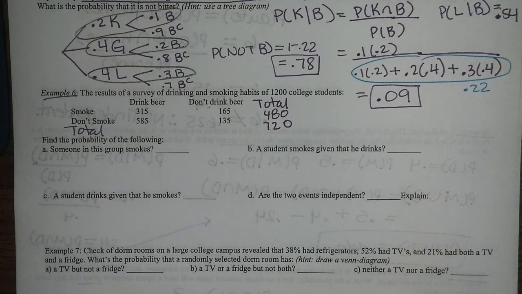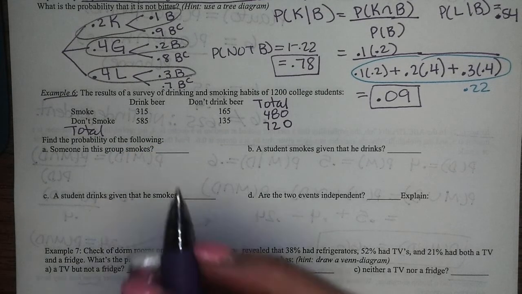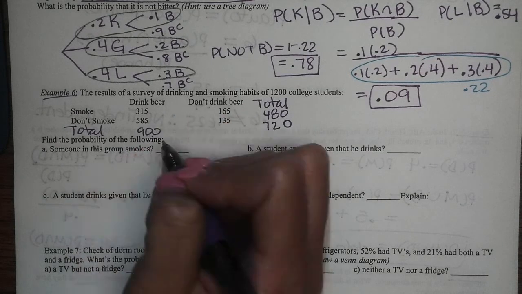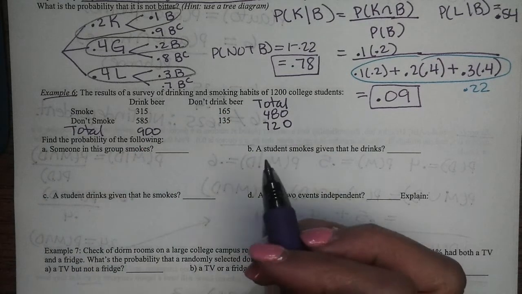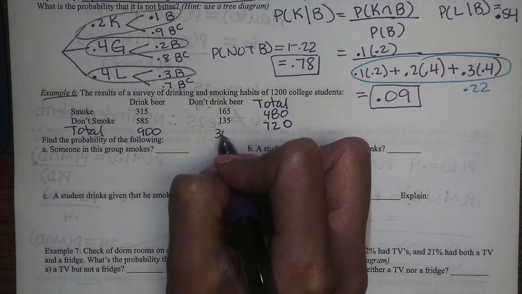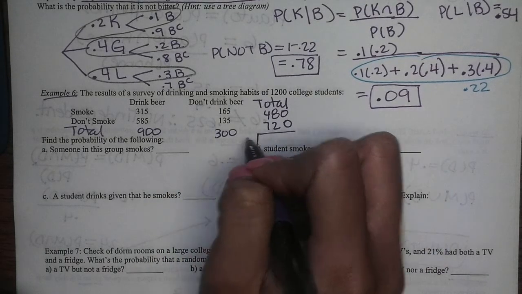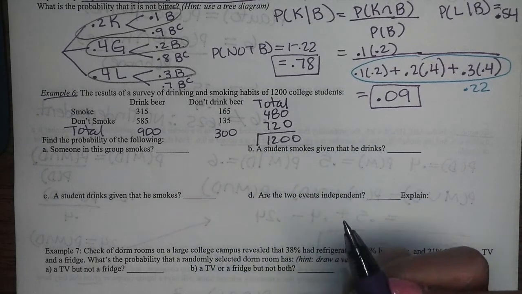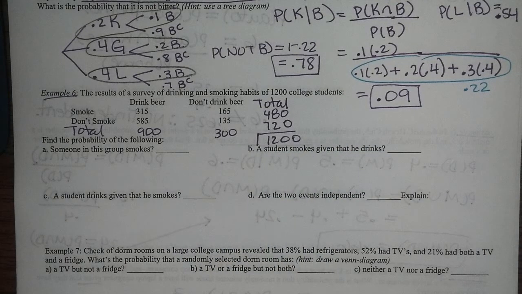Find out how many drank. 900. And I guess 300 should be the ones that don't drink. Yeah, because there's 1,200 students. So together, the whole thing adds up to 1,200. Alright, so that's the first thing. When you have tables, find the total rows and find the total in the columns, so then you can start answering the questions. Letter A, find the probability that someone in this group smokes.